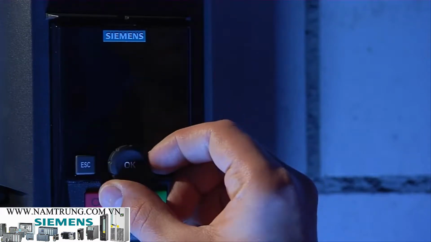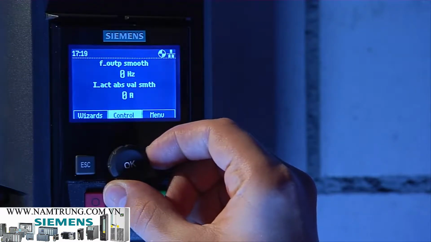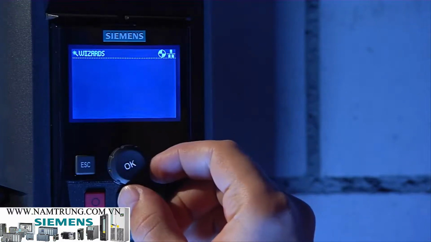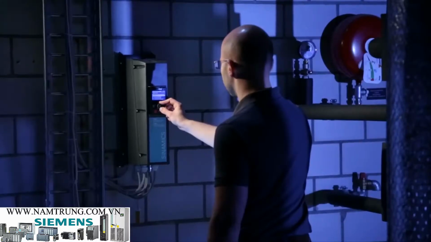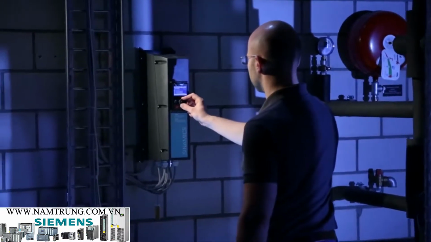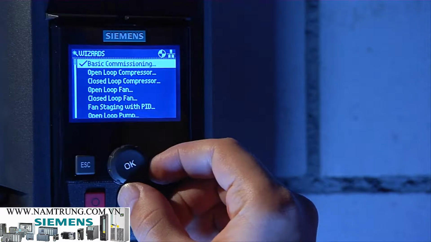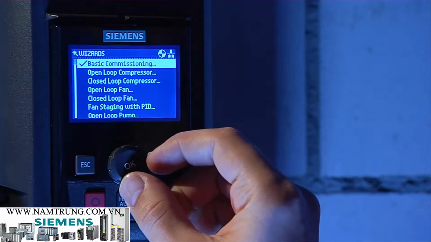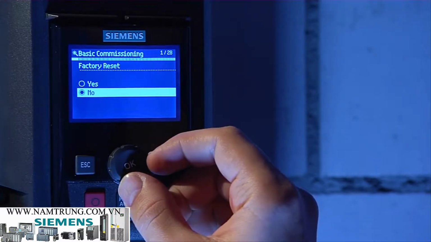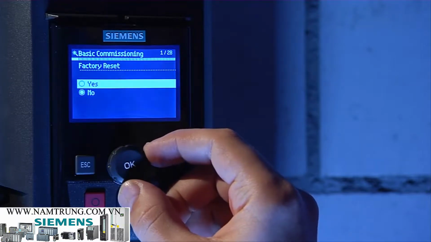Use the selection wheel to navigate to wizards and confirm by pressing OK. The IOP offers many wizards optimized to suit your application and setup needs. In order to make the G120P ready for field bus communication, you need to perform basic commissioning. Confirm your selection by pressing OK. Select the factory reset option to make sure that you start with a predefined state.